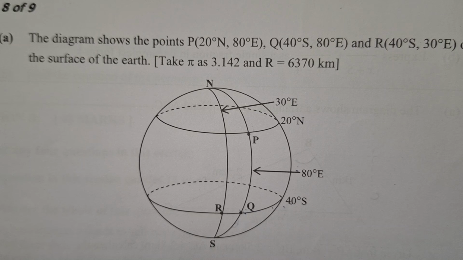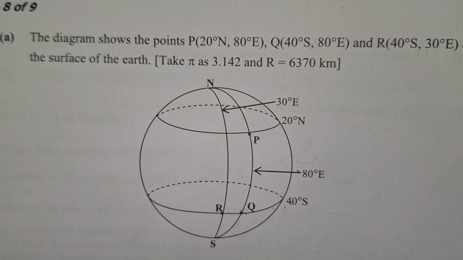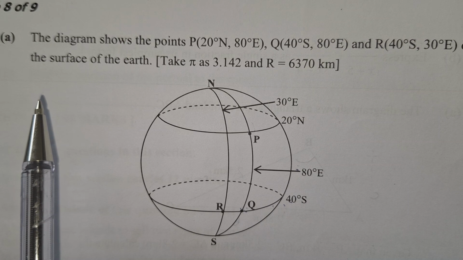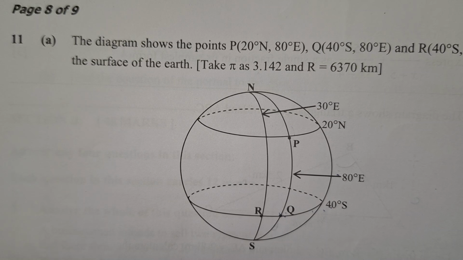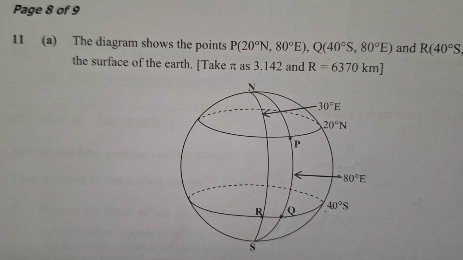This is Sichamba Jacob. Alright, so I've got this Earth geometry exam question. This is question 11, of course. It came in 2022 ECZ.